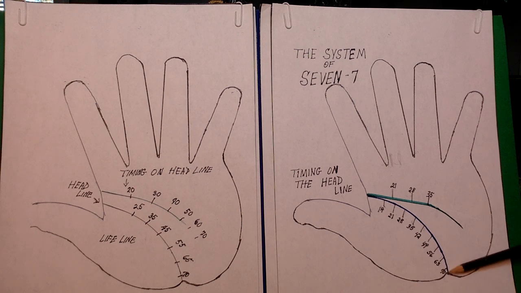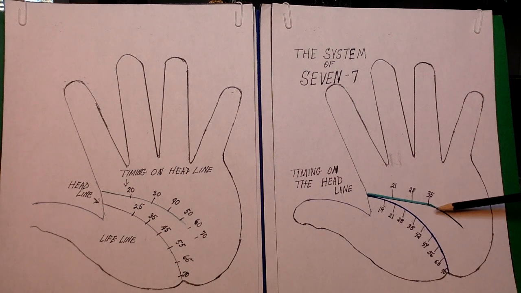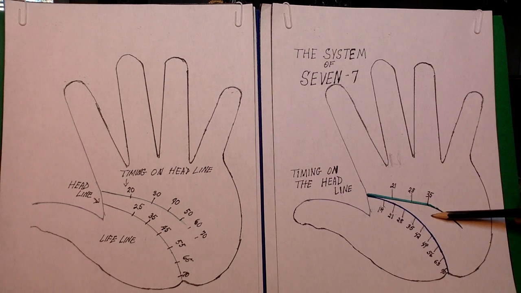And of course, depending on how things are going in the person's life, this can go on. But let's go back to this headline. Here we have 35. Why does it have to end there? Well, let me point this out. Some headlines do not extend far into the palm. You know, we have short headlines, long headlines, but the majority of them stop right in this area.